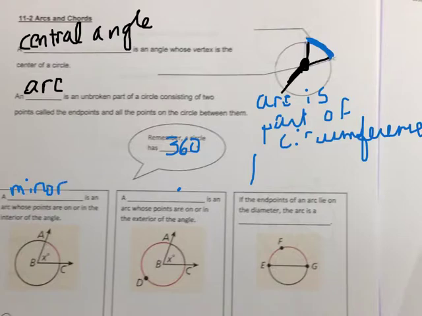In the same picture, they've highlighted the other arc. On the next picture, it's the same circle, but the red arc labeled there is your major arc. It's on the outside of the points that are on the circle. So if it's on the inside, it's a minor arc. Outside, it's a major arc. If the endpoints of an arc lie on the diameter, the arc is 180 degrees. It's a semicircle. There are different ways we can talk about this.